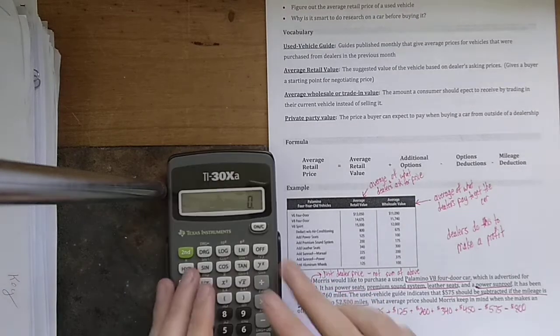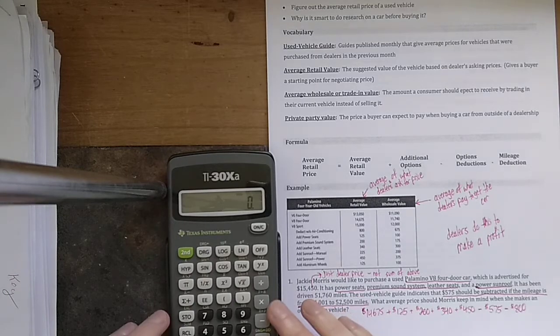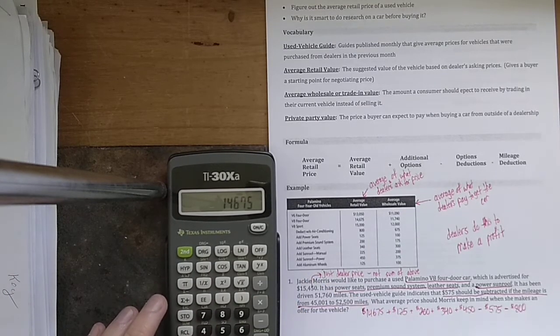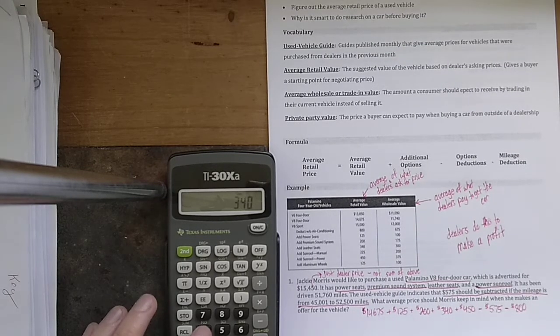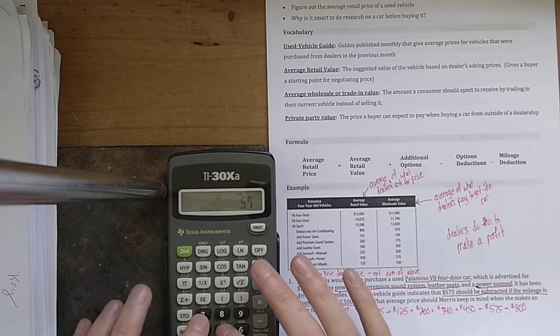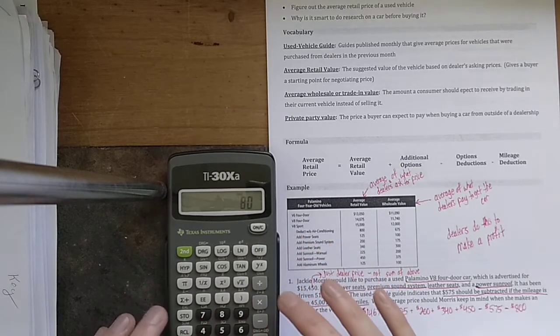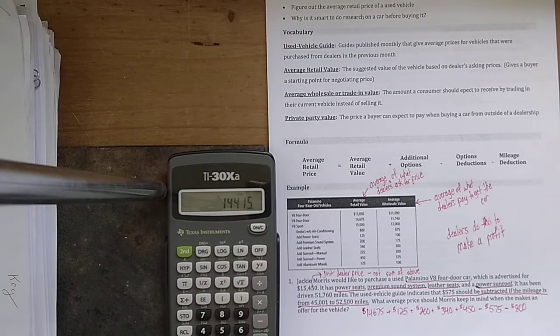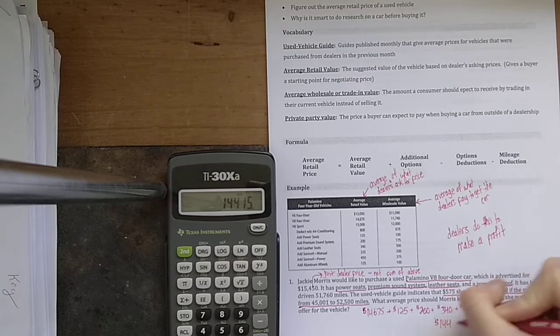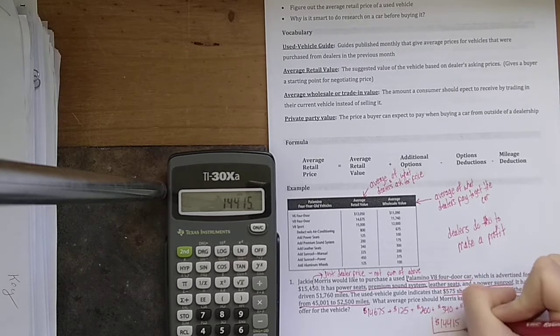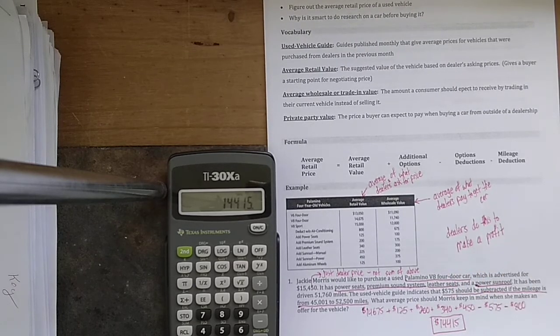Now we simply sum up all these numbers. 14,675 plus 125 plus 200 plus 340 plus 450 minus 575 minus 800. This gives us an average price she should keep in mind of about $14,415 based on the type of car, the options that come with it, and any deductions.